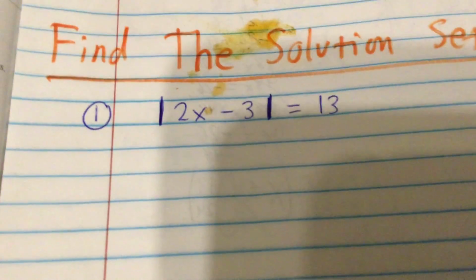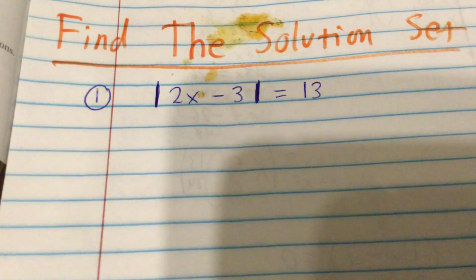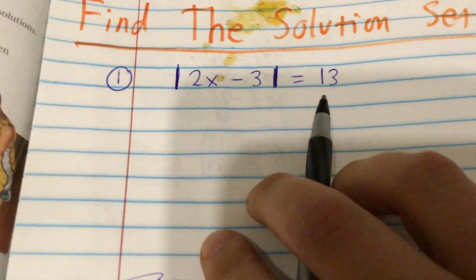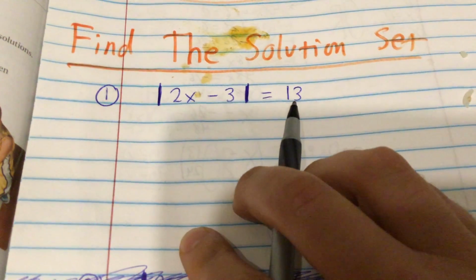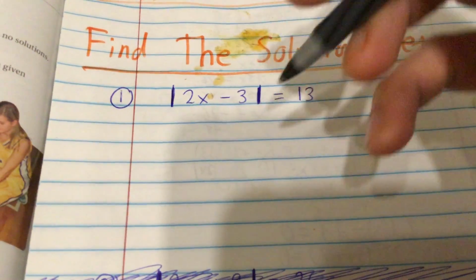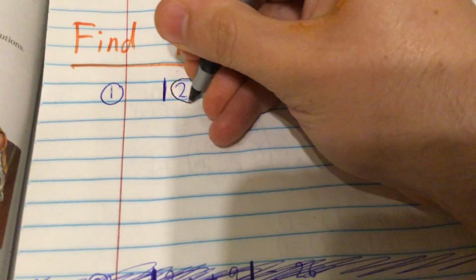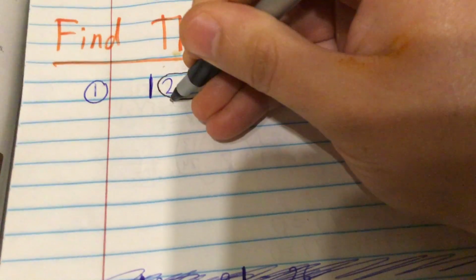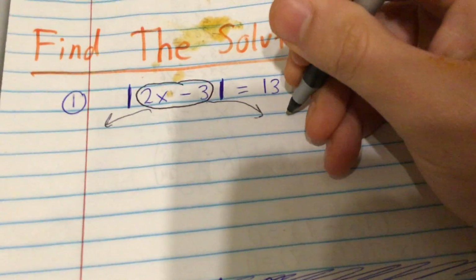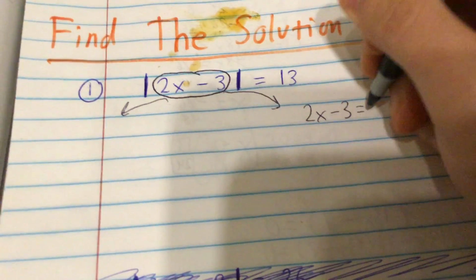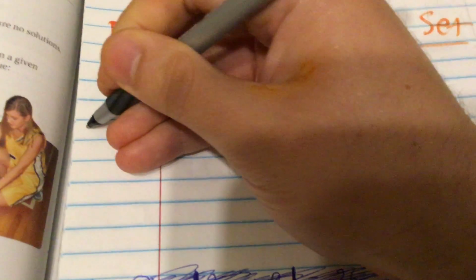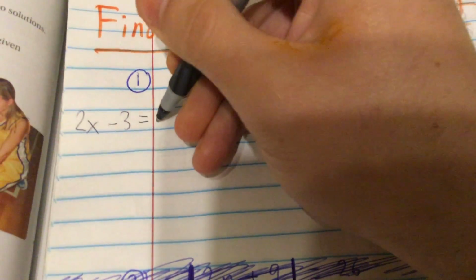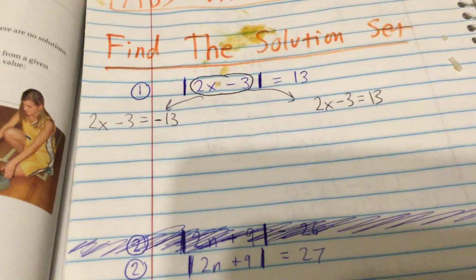Problem number one. The absolute value of 2x minus 3 is equal to 13. Same rules apply. Is this output positive or negative? It's positive, so that means I can split this entire equation into two distinct equations. So I've got 2x minus 3 is allowed to be positive 13, or 2x minus 3 is equal to negative 13, because we have to account for both forwards and backwards.